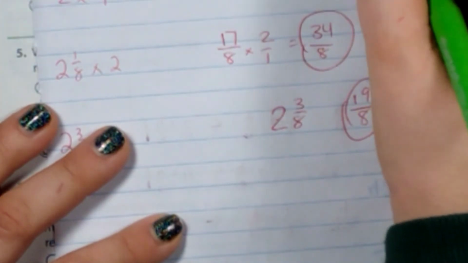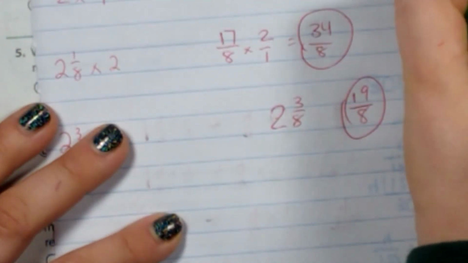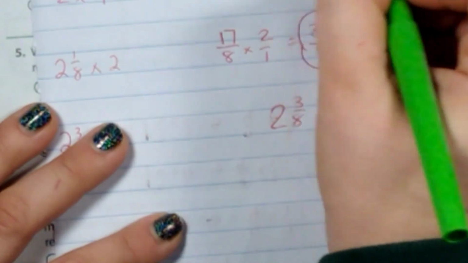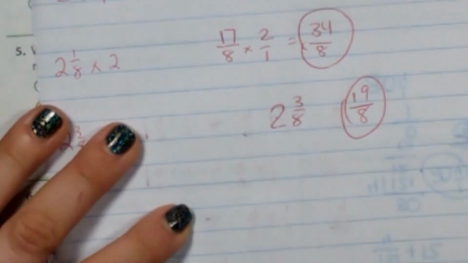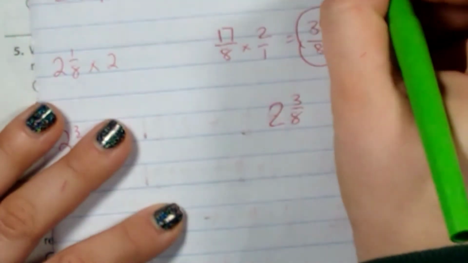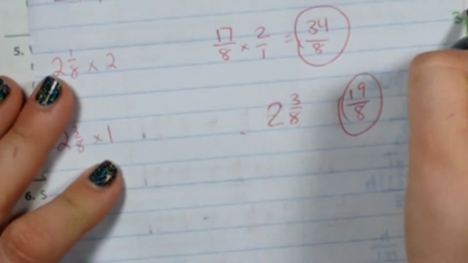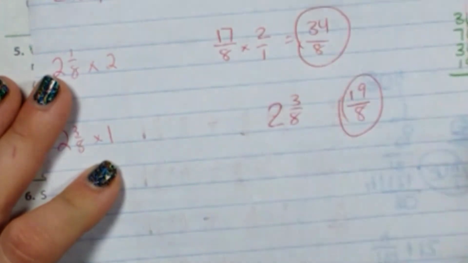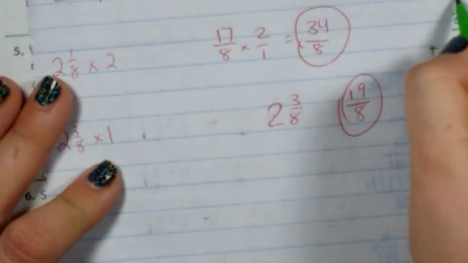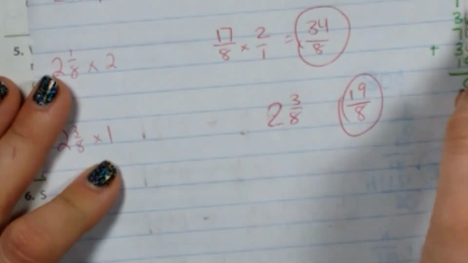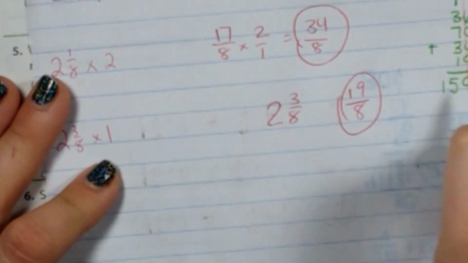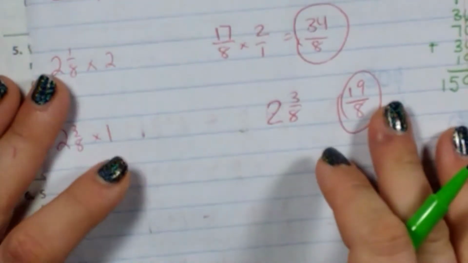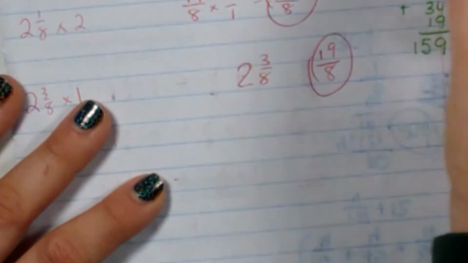All right, so we're going to add all of these together. 36/8 plus 70/8 plus 34/8 plus 19/8, and then we'll add our 8 afterwards. Okay, so 36, 70, 34, and 19. Remember, we're going to keep 8 the same. That would be 9, 4, 11, 14, 15. So 159 over 8. Now I'm going to turn this to a mixed number.